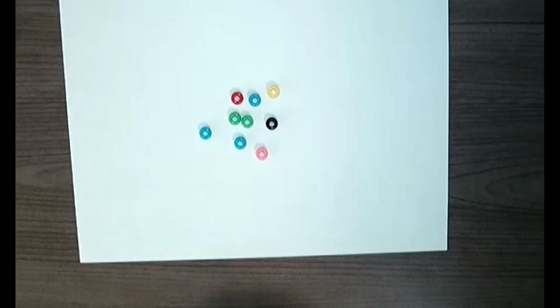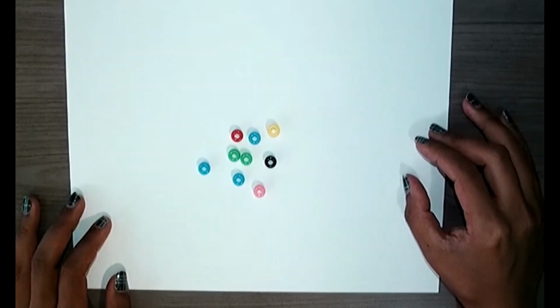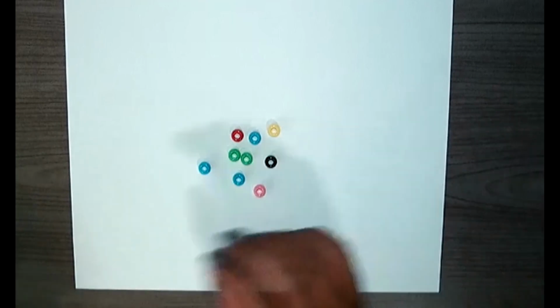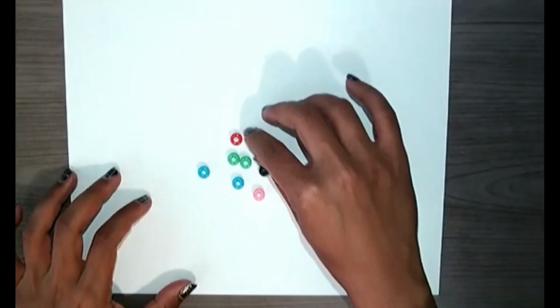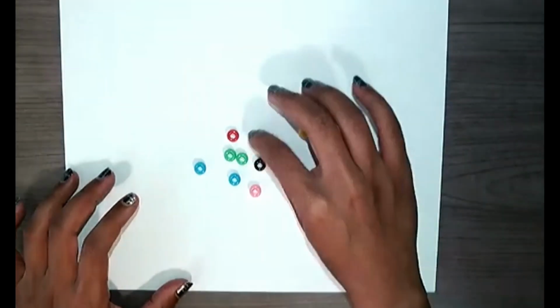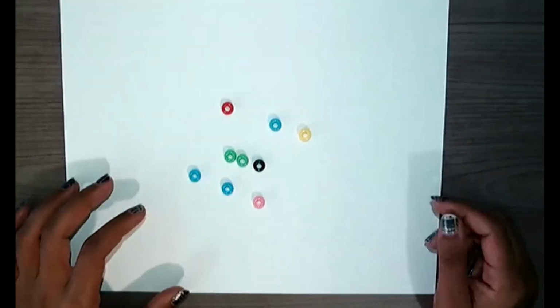So let's say I have a bunch of candy that I want to give out to my classmates. Right now I have, let's see, I have 9 pieces of candy here. And I have 6 classmates. So I'm trying to give each of my classmates 2 pieces of candy. Well, I might not actually be able to do that, right?